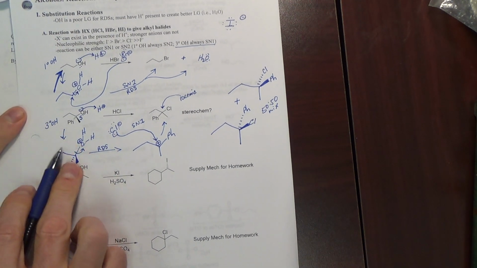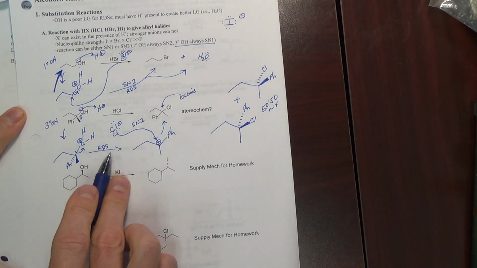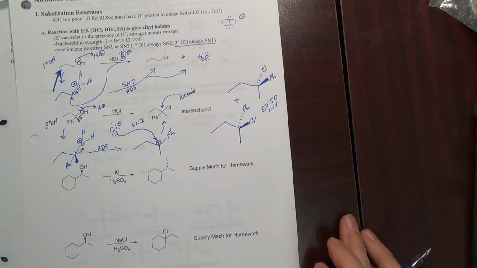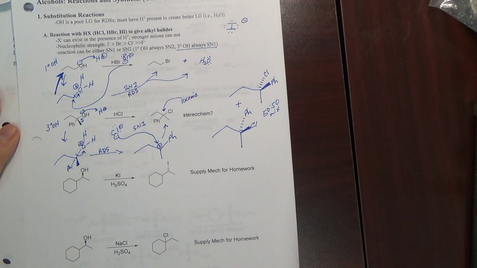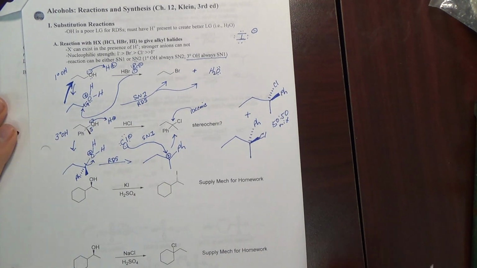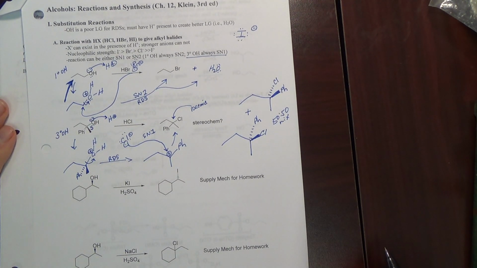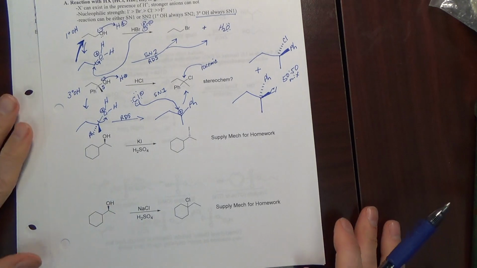But we did have an activation step. So there's 3 elementary steps overall. Down here we have 2 intermediates. Up above we only had 1 intermediate. Again, hopefully this is review. Okay, there's a couple here for you to work on your own.